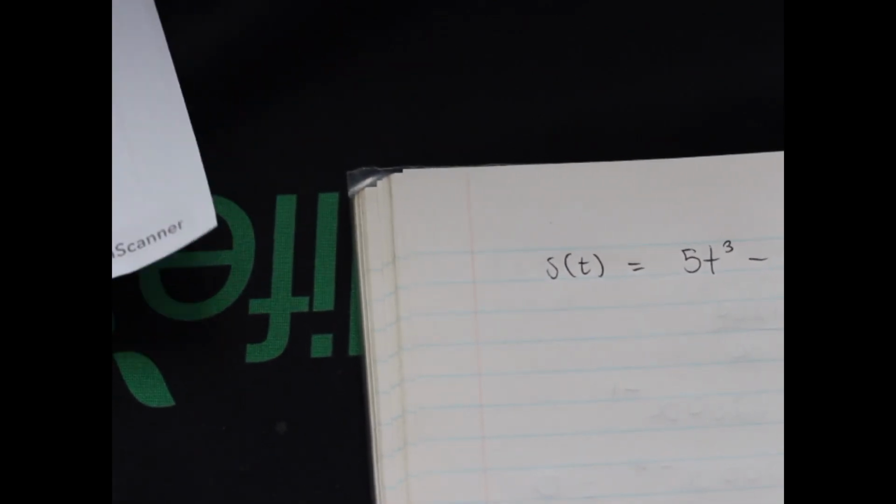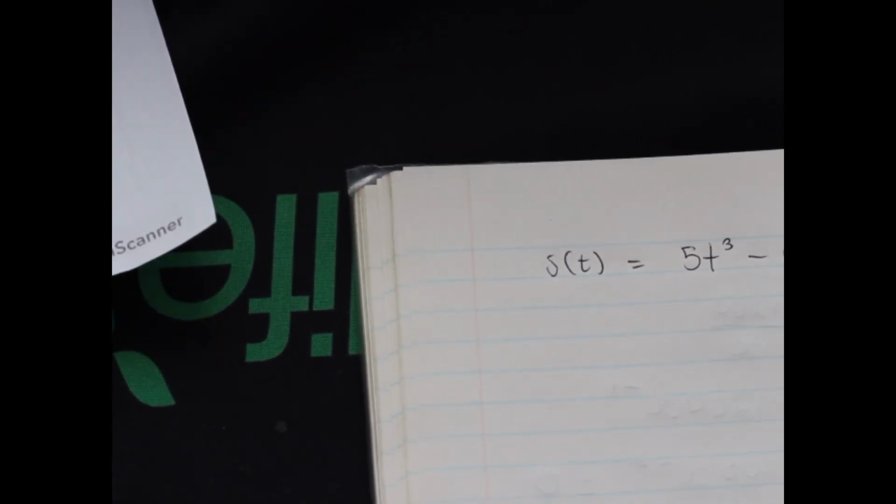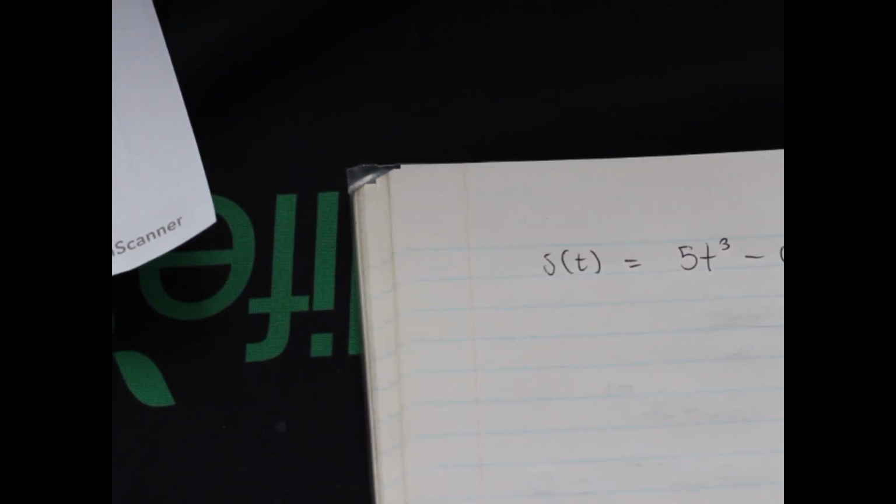Now that's just the distance after a certain period of time. It depends on the time, right? Now the time is unknown, so we have to first find the derivative, then we plug in the given time. So this is a function of time.